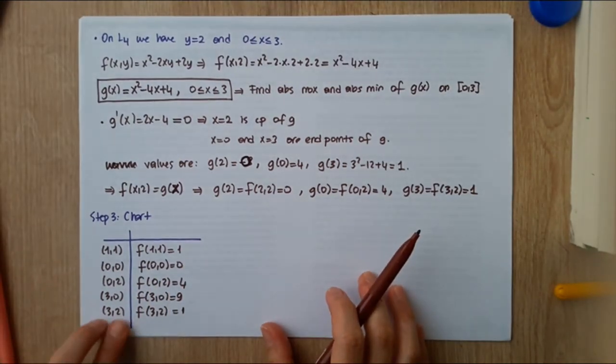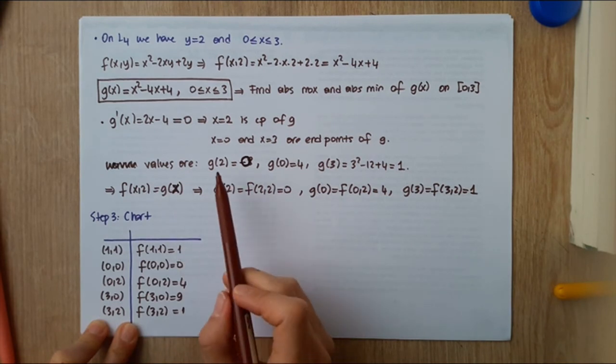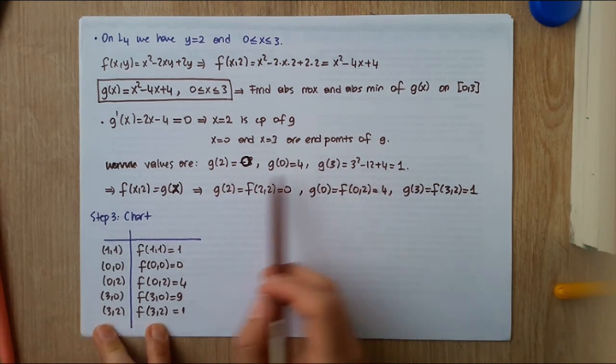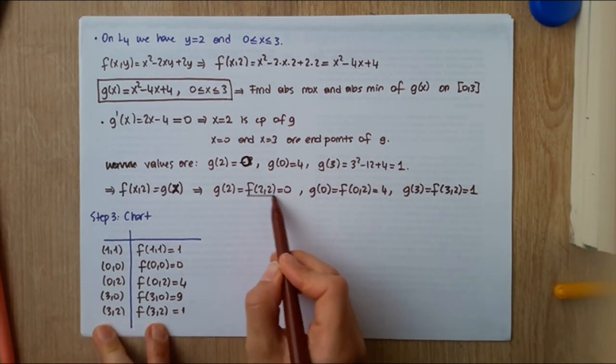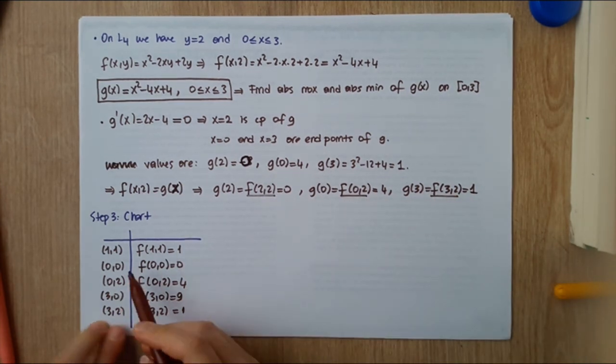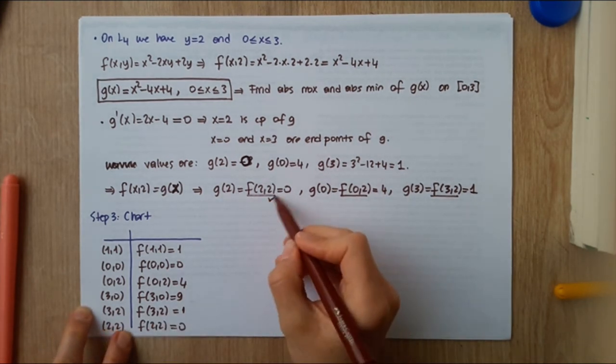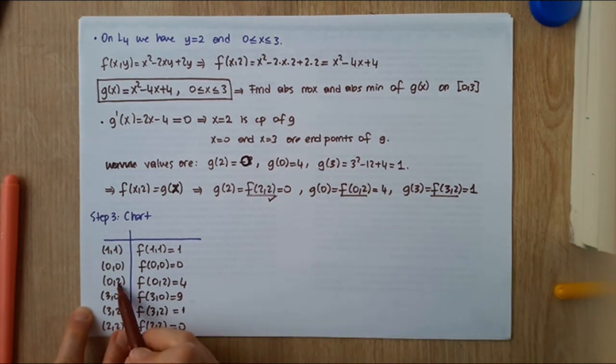And at the end, on the fourth boundary L4, I have 3 different points, 2, 2, 0, 2, and 3, 2. We don't have 2, 2 here, so let's write 2, 2 here. f of 2, 2 is 0. 0, 2 and 3, 2 we already have in the table.